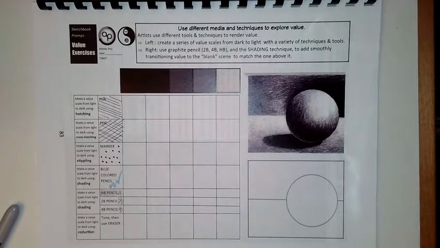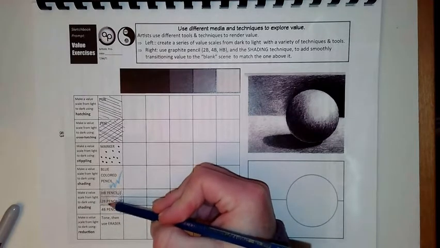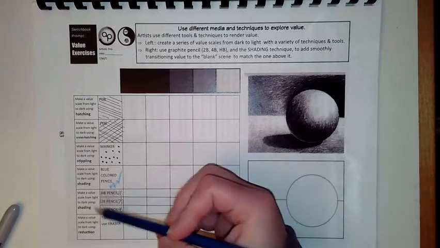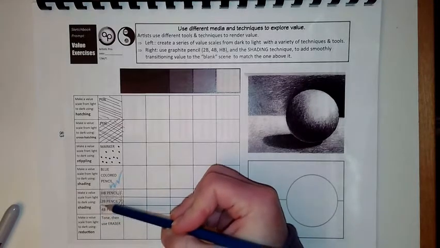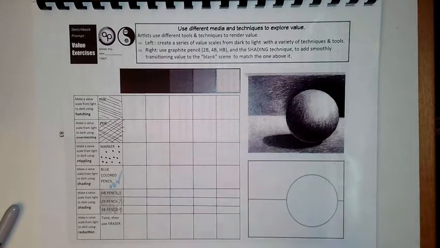So when you're working with HB and 2B and 4B pencil, you're not actually trying to make something that looks different, which is kind of weird. But I actually want you to feel the difference between the pencils. So when you're doing this one, you're going to actually feel the difference. The look in your value scale should be the same.